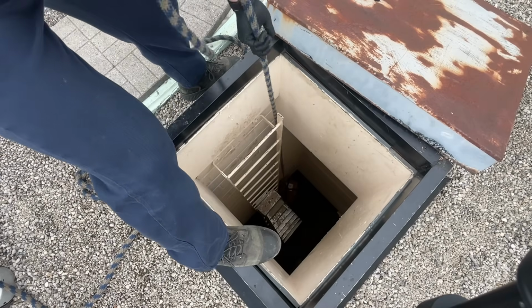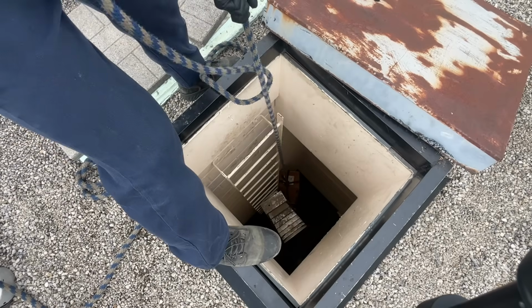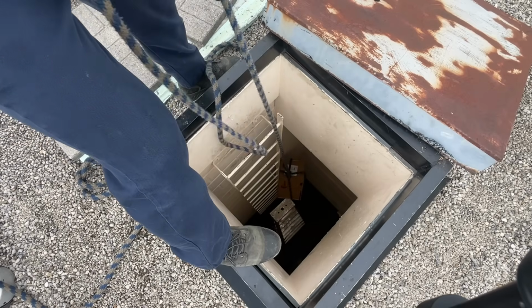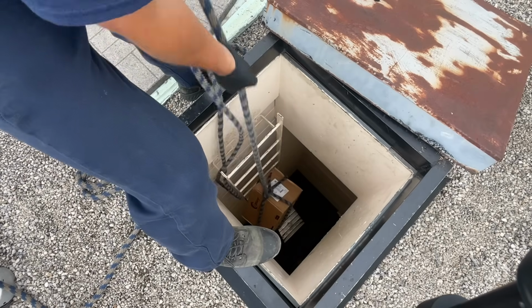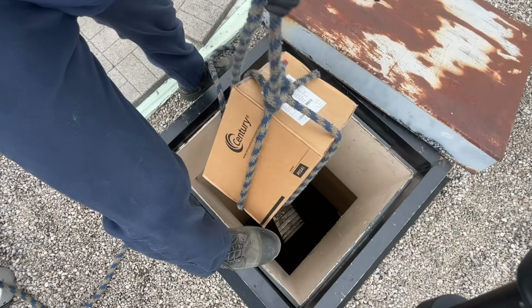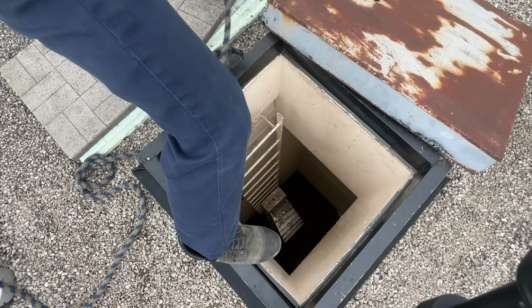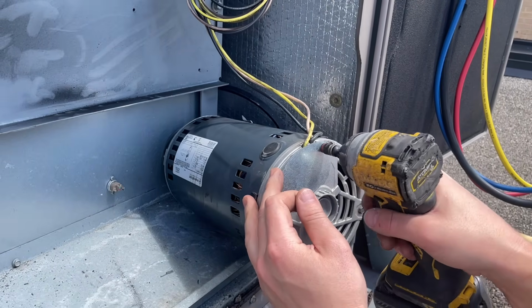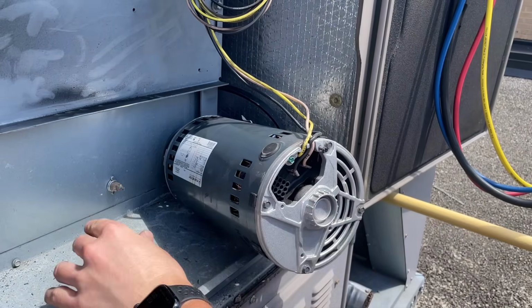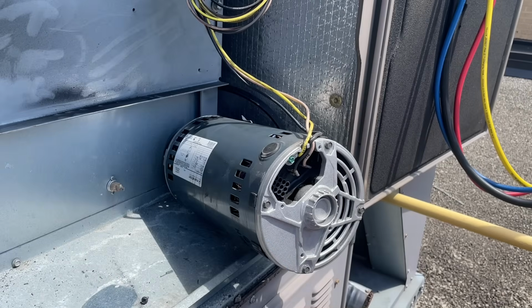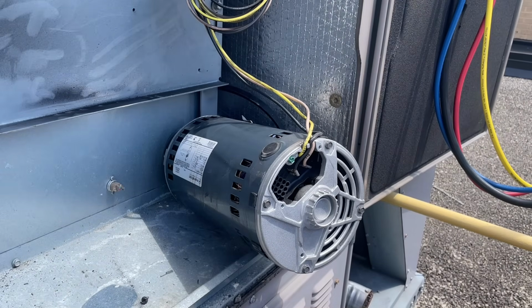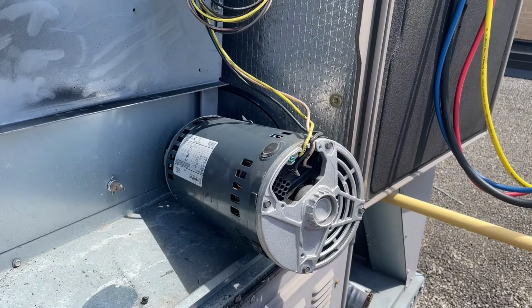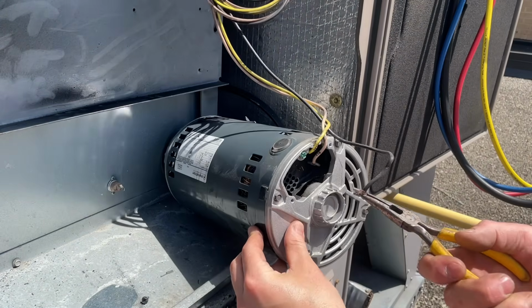Okay. Let's try not to knock this ladder over. Whew. New motor required. First off, we're going to remove the wires, our 3-phase power from our old rooftop, or our old blower motor here. So what do we got here?